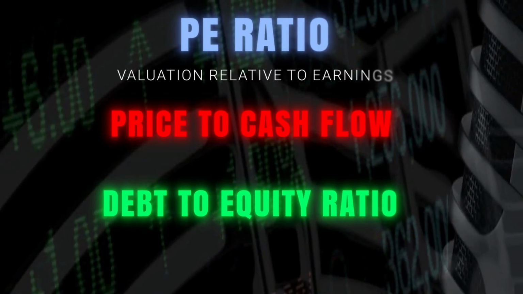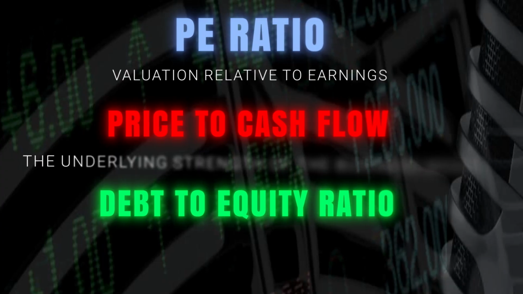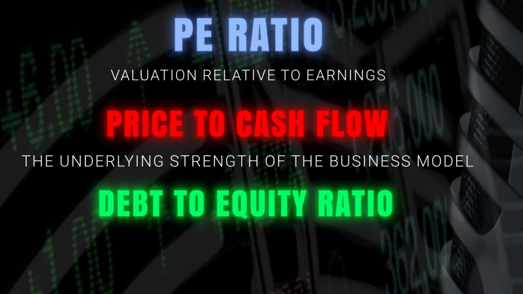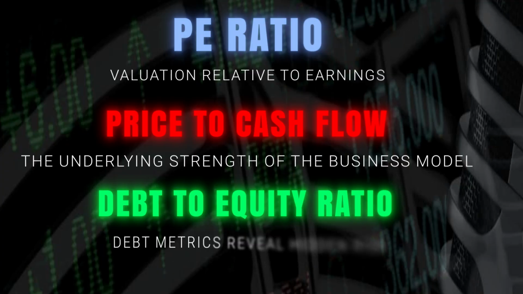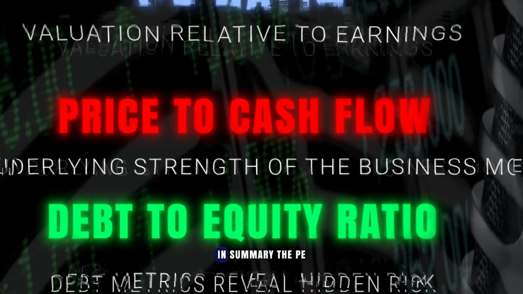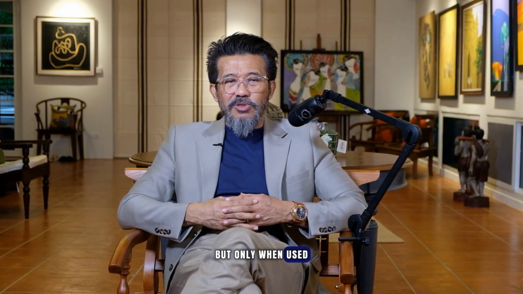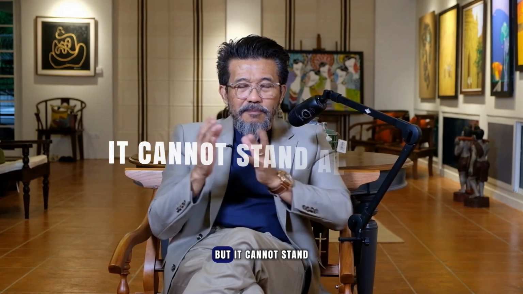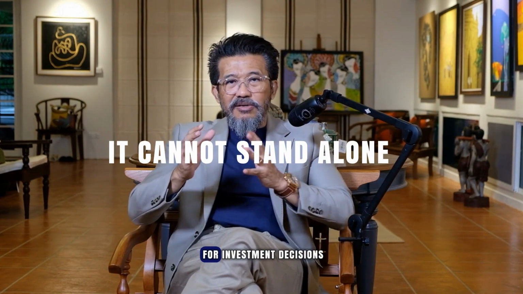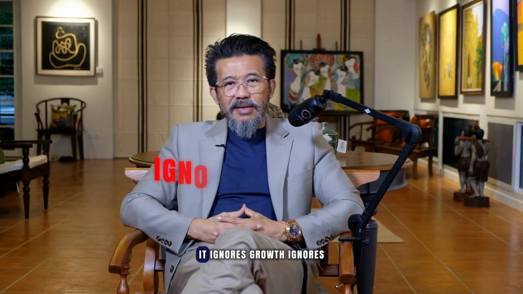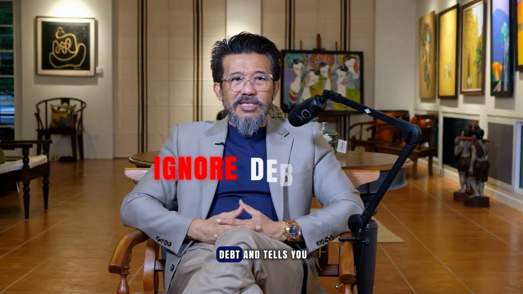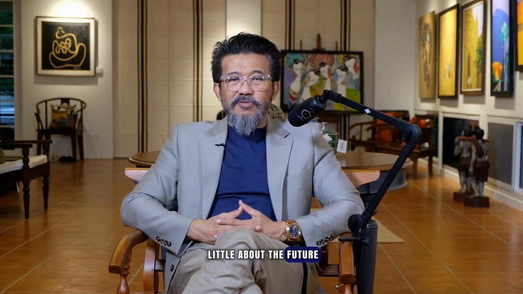PE shows you valuation relative to earnings. Price to cash flow shows the underlying strength of the business model. Debt metrics reveal hidden risk. In summary, the PE ratio is a useful tool, but only when used in context and paired with other indicators. It is a helpful first filter, but it cannot stand alone as a basis for investment decisions. It ignores growth, ignores debt, and tells you little about the future.